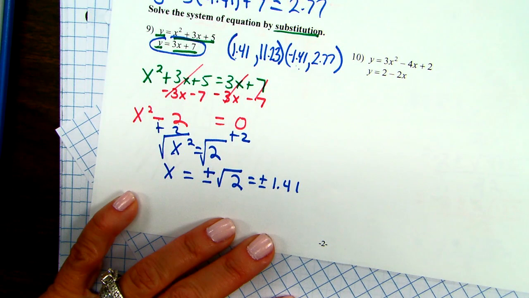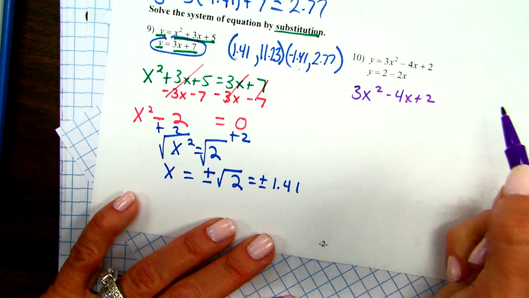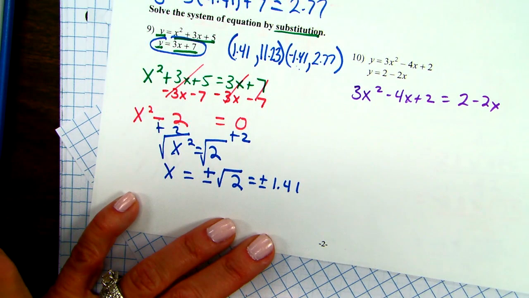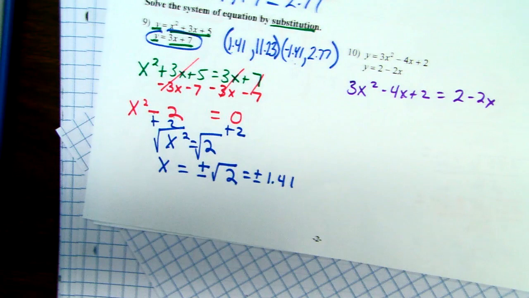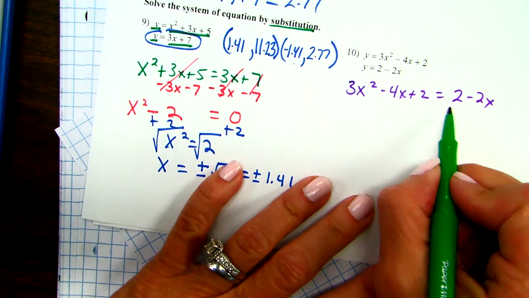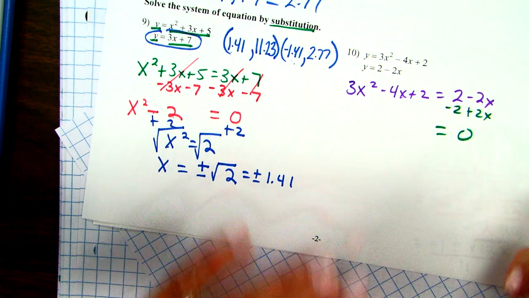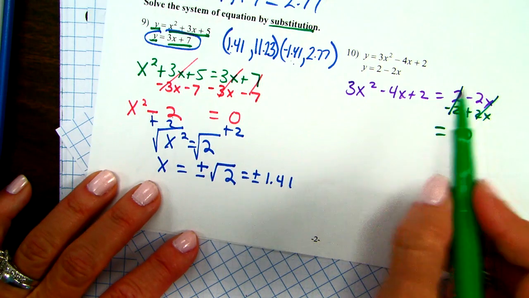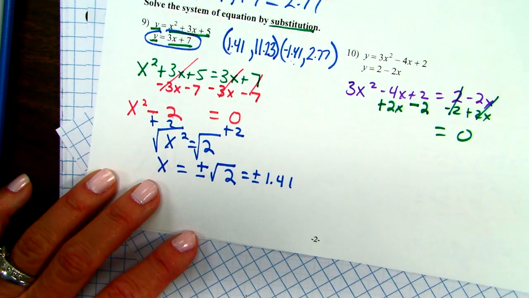And the last one, oh, we didn't get to, okay. 3x squared minus 4x plus 2 equals 2 minus 2x. This will get one type of factoring, but I should go over the long method with you guys because I think there is a long one on the test, so I will. All right, so I need to make this a 0. So we do the opposite. Now we're crossing, so 2 minus 2, negative 2x plus 2x. So subtract 2 from there, add 2x there.